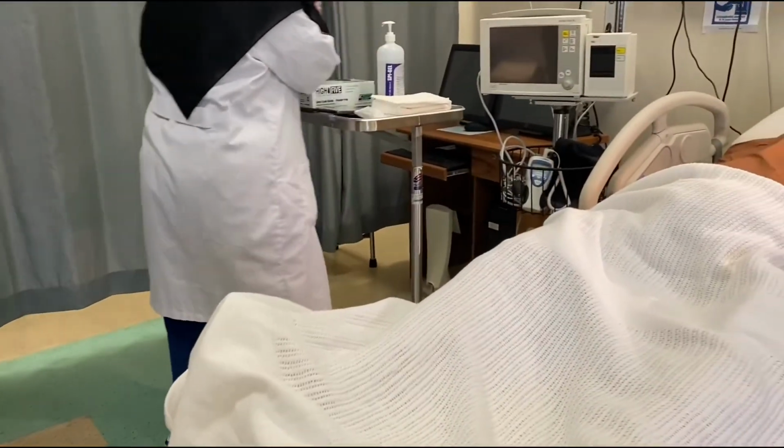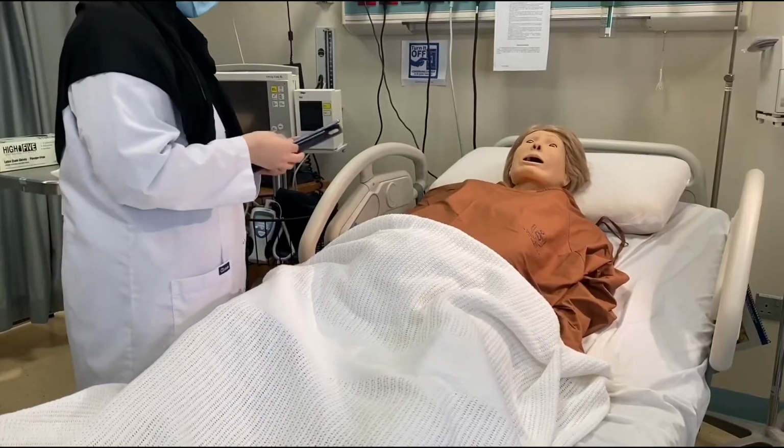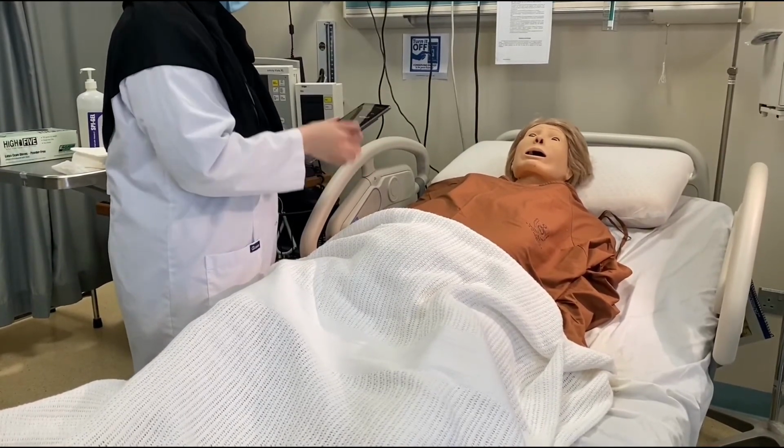Discard equipment properly and wash hands. Ask the mother about bladder and bowel function. For the bladder, 2 or 3 voidings should be measured after birth or the removal of a catheter to determine whether normal bladder function has returned.